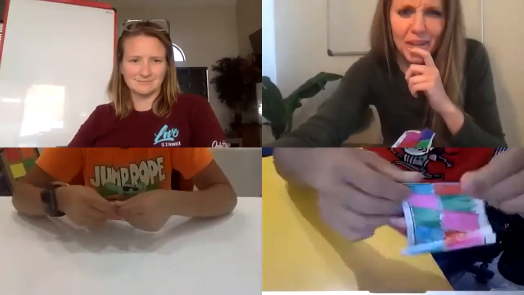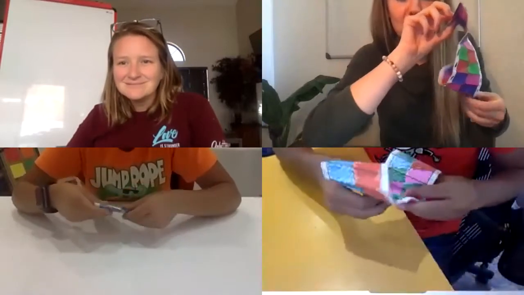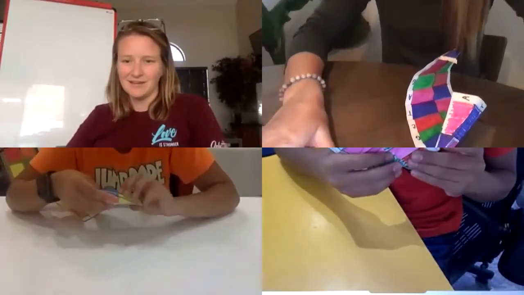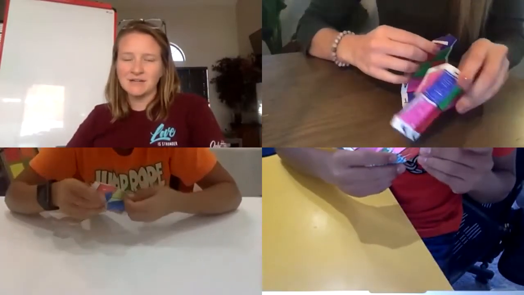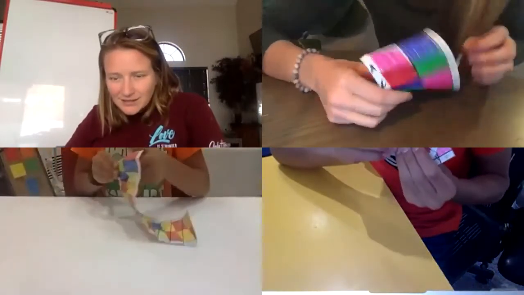That's how you can check if you did the fold correctly or not. Do we do it on the other side, or here? I think you're doing okay. It is very awkward. All right, is everybody done with all of the folds? I need to get the last fold.